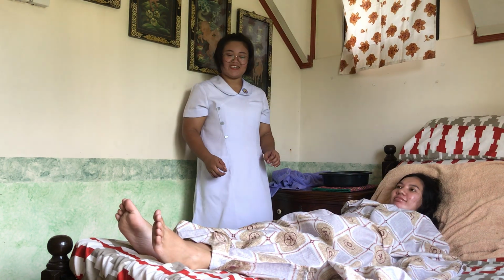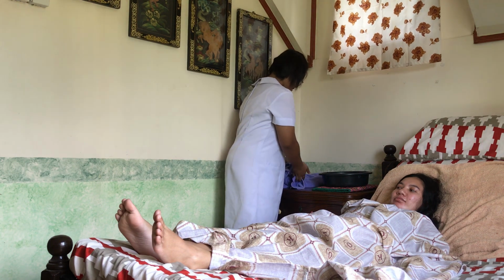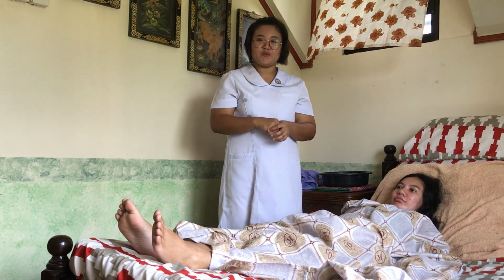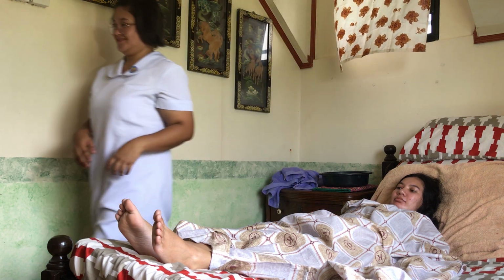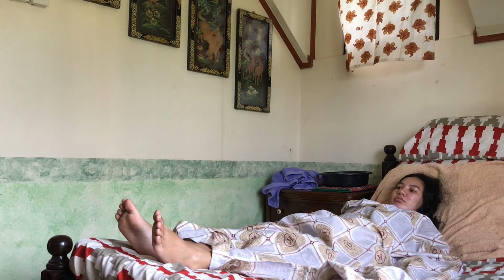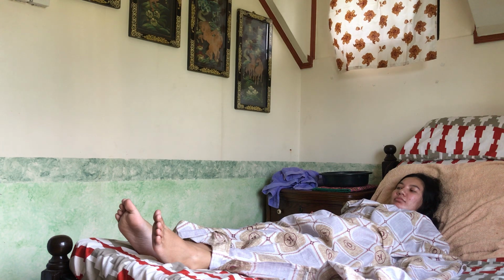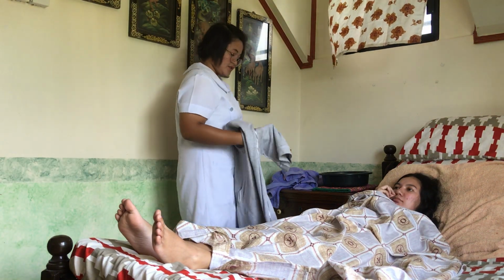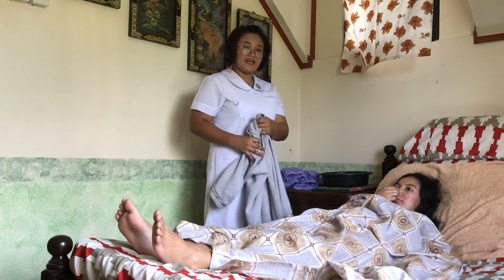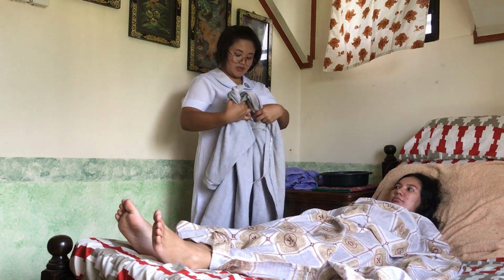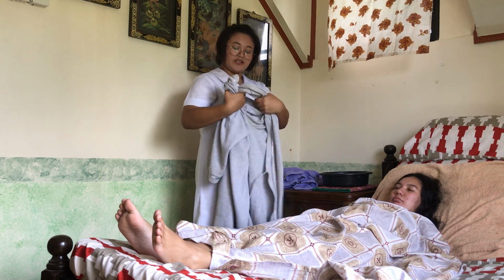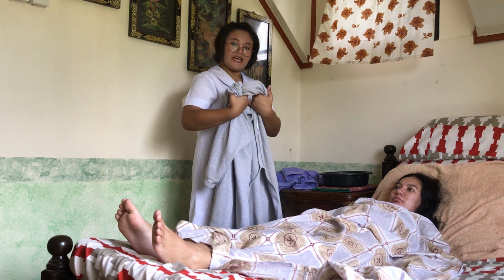Then after that, we can now change to a new gown. If the patient has an IV line, we need to start from where the IV line is.